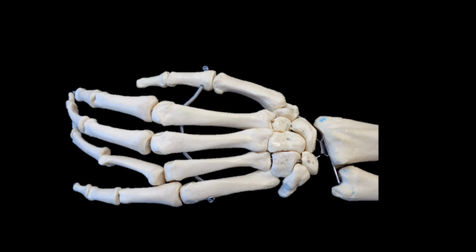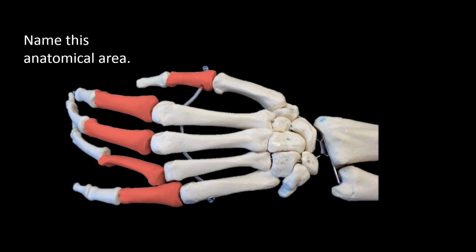Metacarpal. The metacarpals connect the carpals to the proximal phalanges, and produce knuckles. Name this anatomical area.